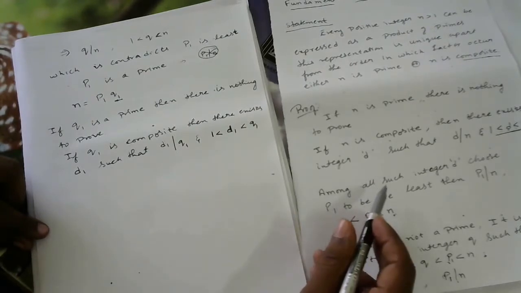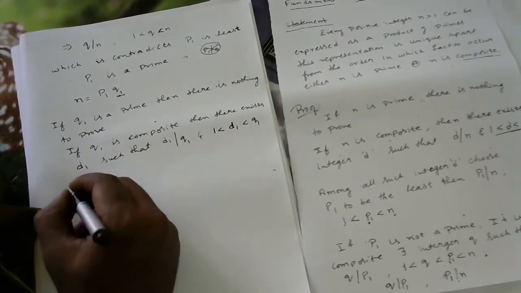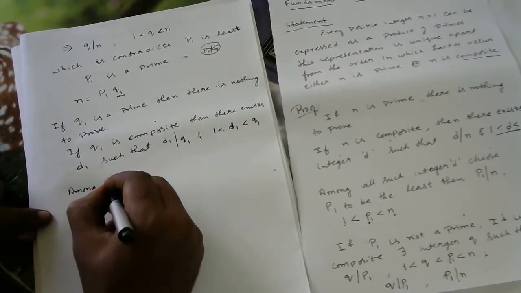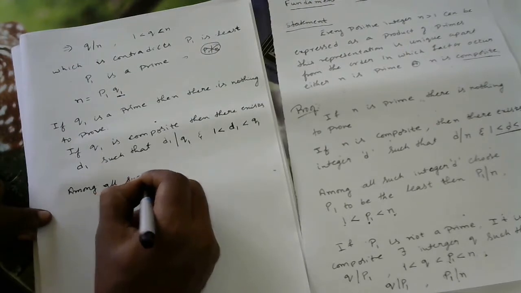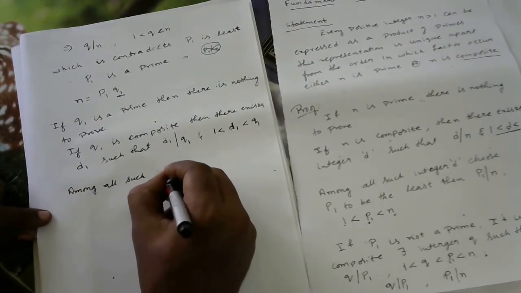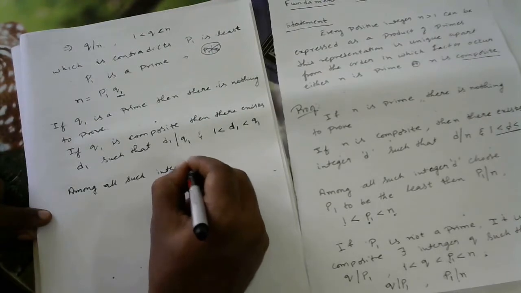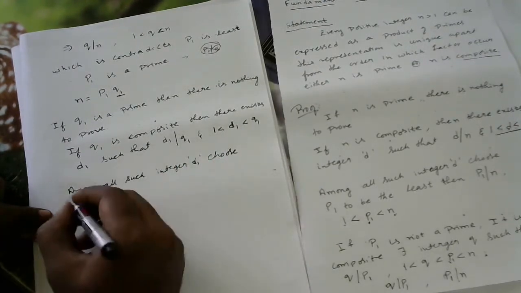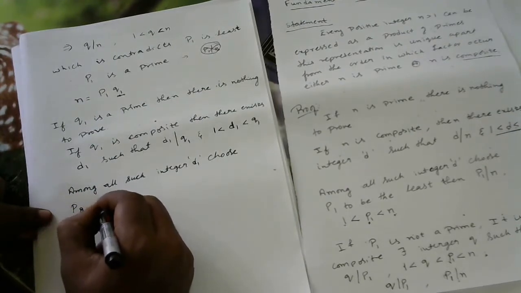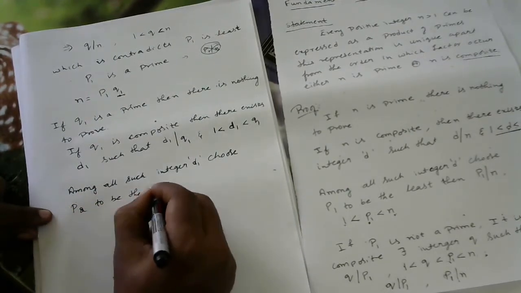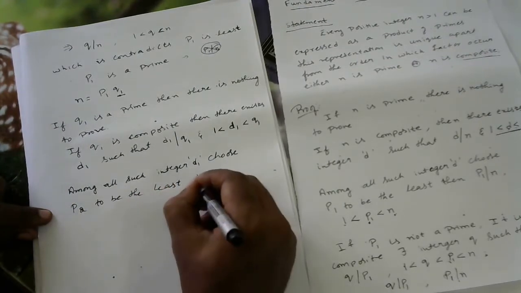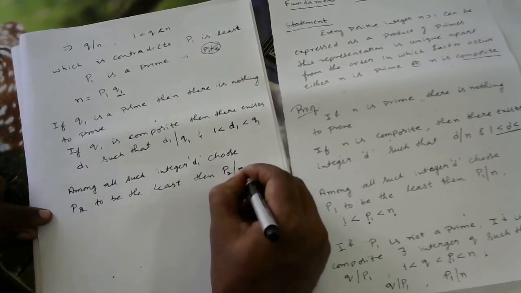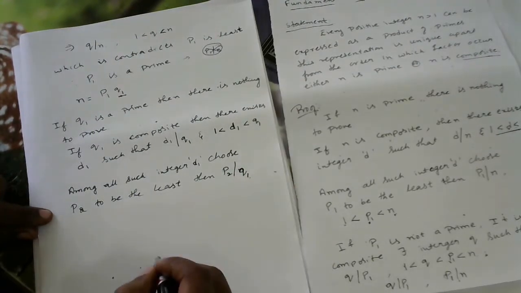Among all such integers, choose d1 to be the least, then p2 divides, what do you get? p2 divides q1.